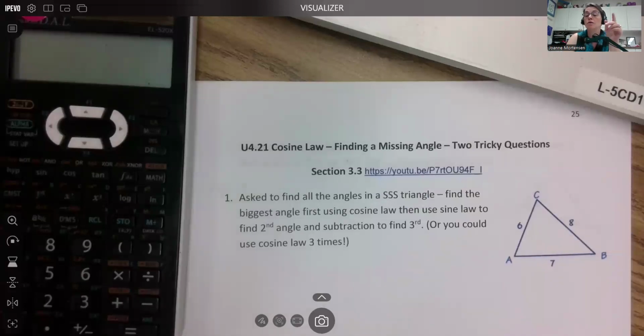If you remember back to the sine law, there was that slight issue that when it was an obtuse angle, if it was big, then you had to do the adjustment. Hopefully you remember that, because in the section on the cosine law, there is no adjusting. So my suggestion is always find the biggest one first and use the cosine law. Then you can use the sine law for the other two, or you can use the cosine law 3 times. But if you've watched my previous 2 videos, you'll know that me and the cosine law are not really good friends yet.